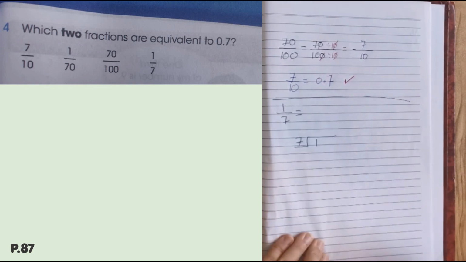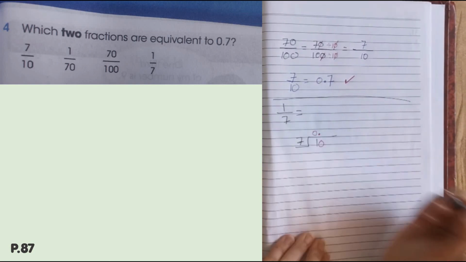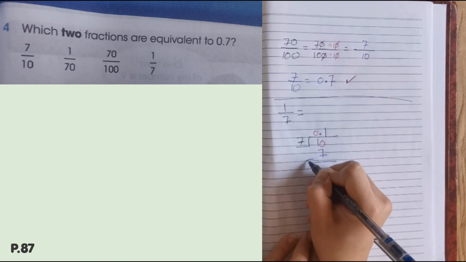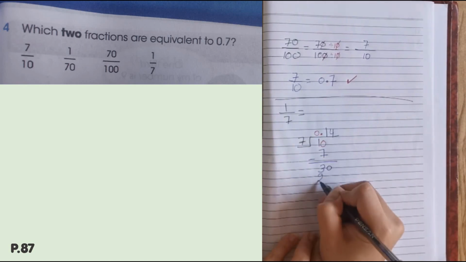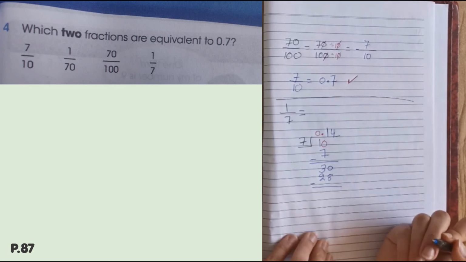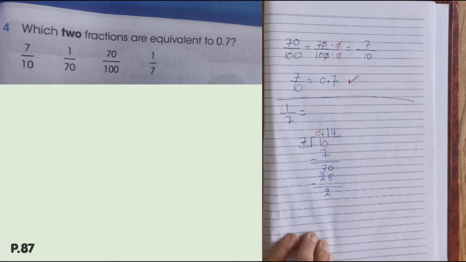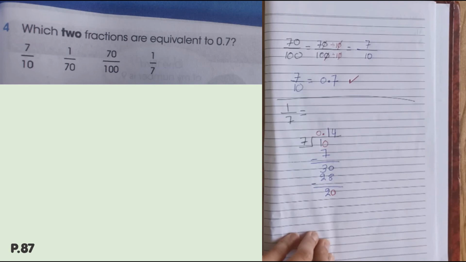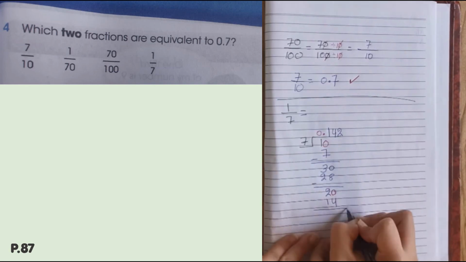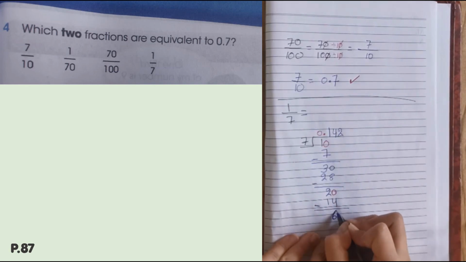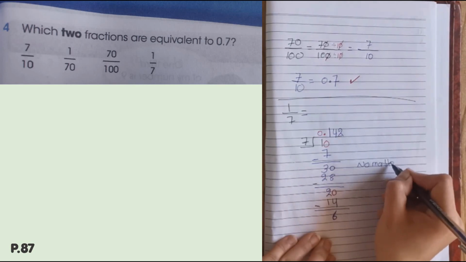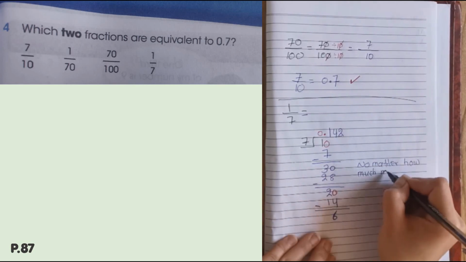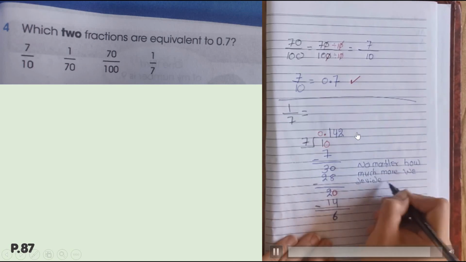And then we have 1 out of 7. Again, we are converting it into the decimal by long division. Again, no matter how much we divide, we will still end up with a remainder. Now we have 3 places after the decimal point. We can just stop.